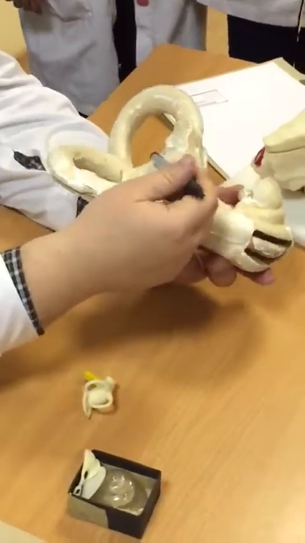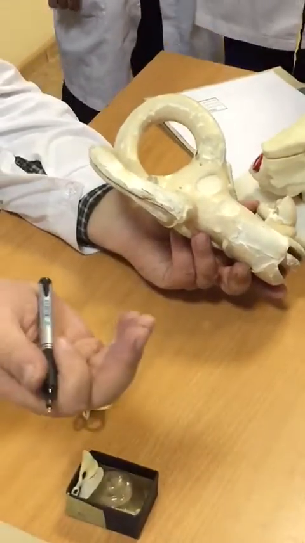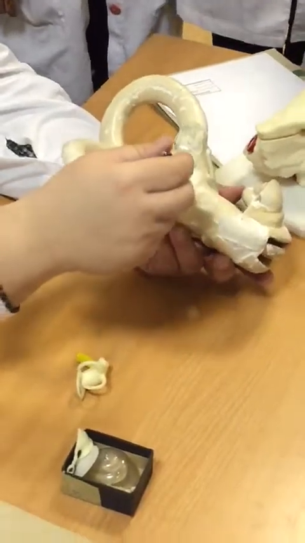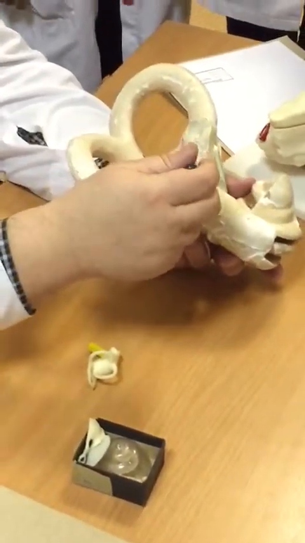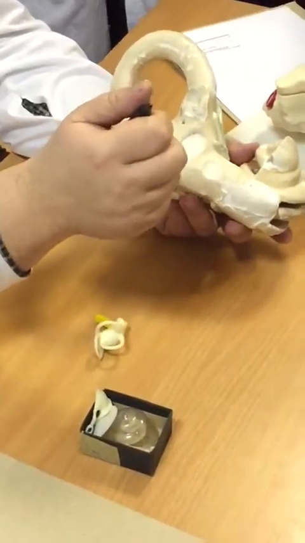It is vestibule, and you can see that vestibule has two windows. Today we already said that is fenestra vestibuli and fenestra cochleae. Fenestra vestibuli is closed with the base of stapes, and fenestra cochleae with a secondary tympanic membrane.